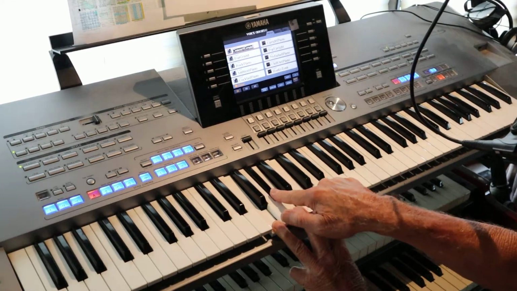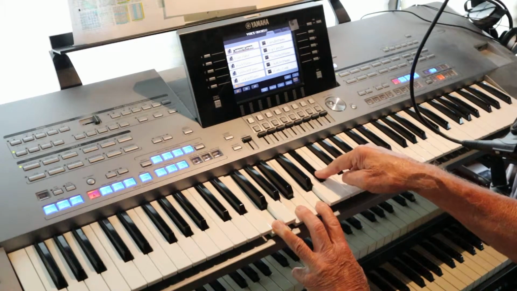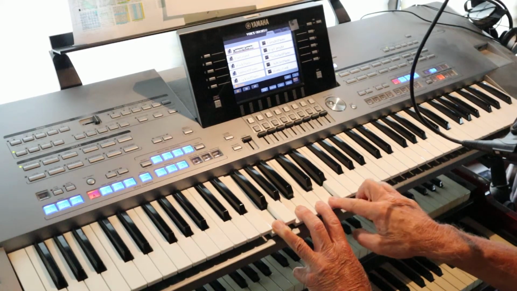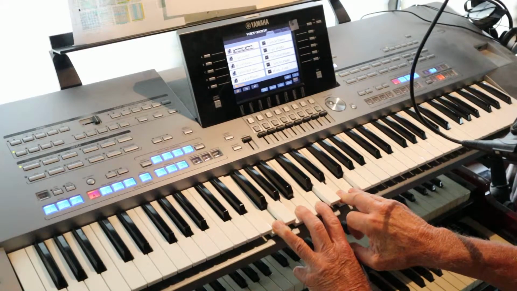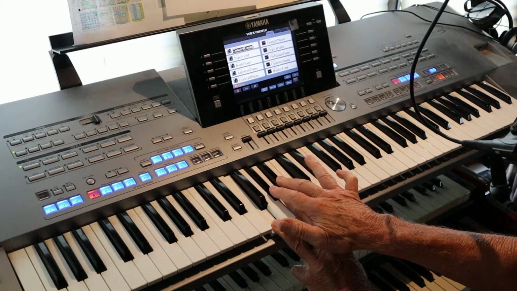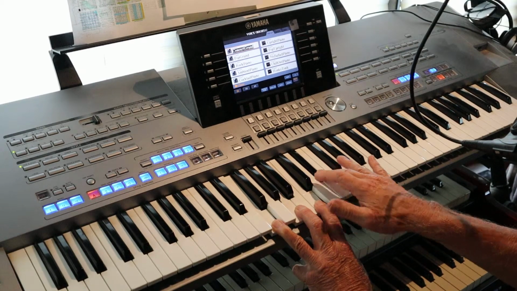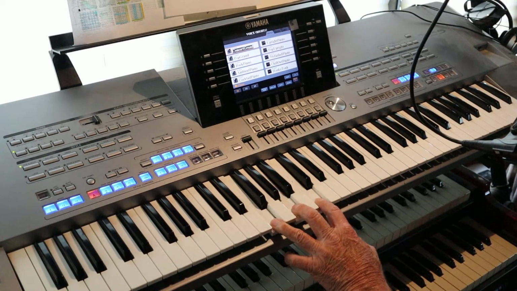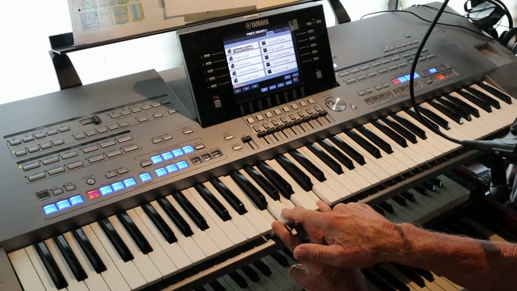You've got this, you got this, you got this, okay? And you've got the octave that you can play, okay? So you've got these two, and you've got this, okay? But you can also add more. Here's the second step of the F chord, which is a G.